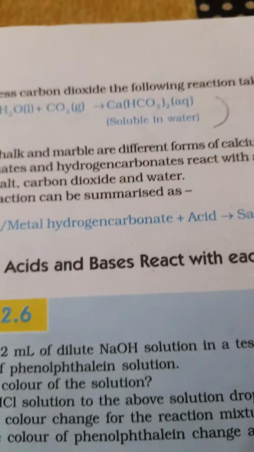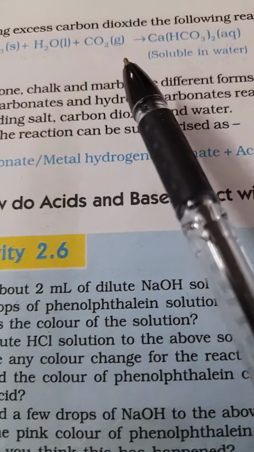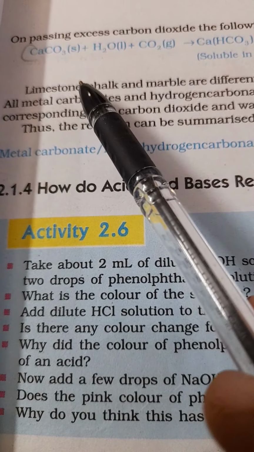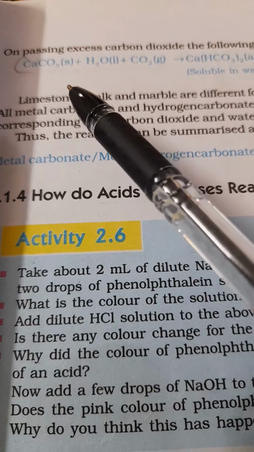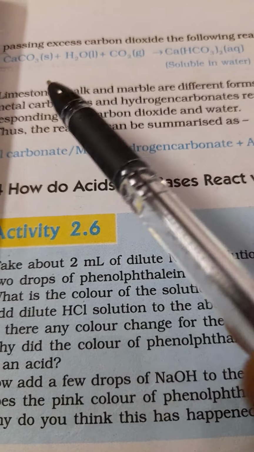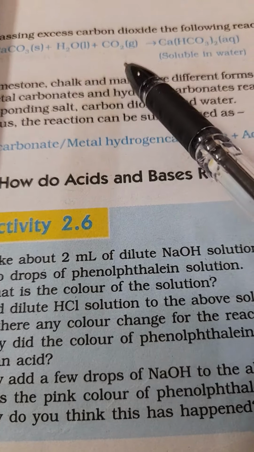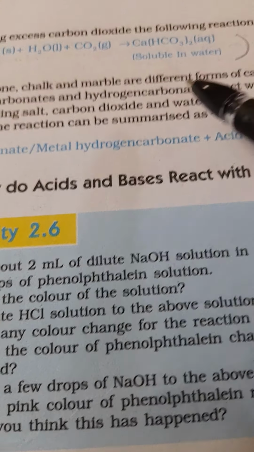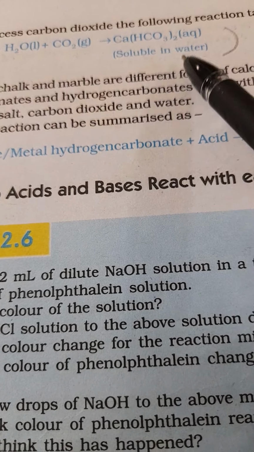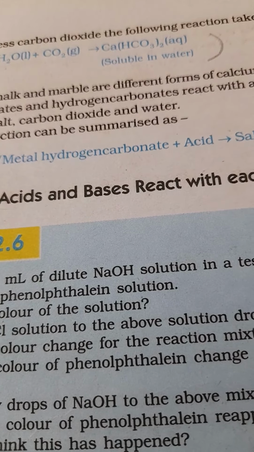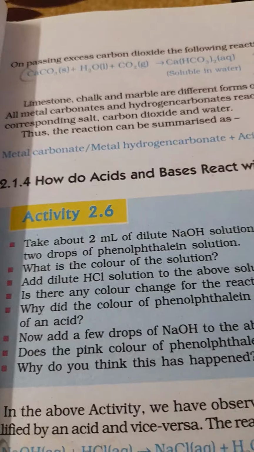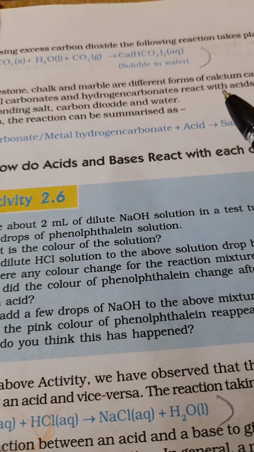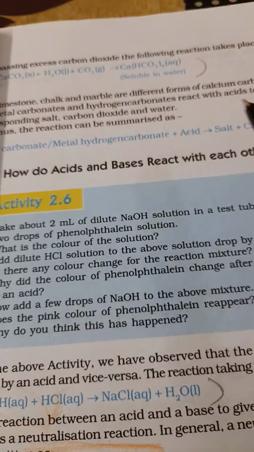Now what happens on passing excess carbon dioxide? When you get CaCO3 in the previous reaction, you pass more carbon dioxide. CaCO3 plus H2O plus more carbon dioxide forms Ca(HCO3)2, calcium bicarbonate, which is soluble in water. Limestone, chalk and marble are all different forms of calcium carbonate.